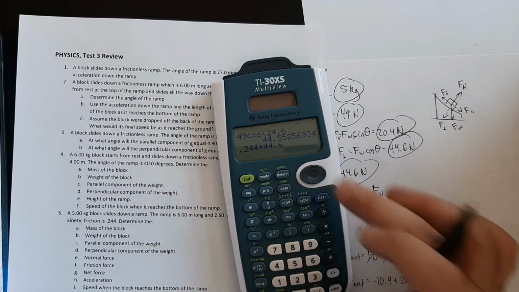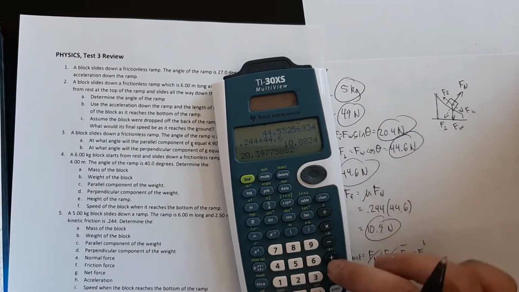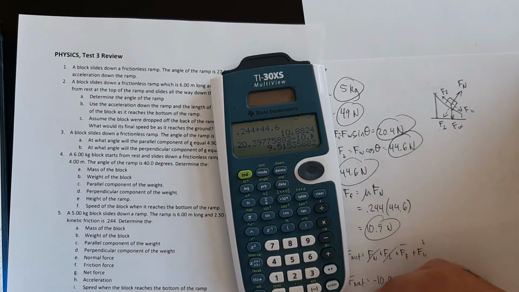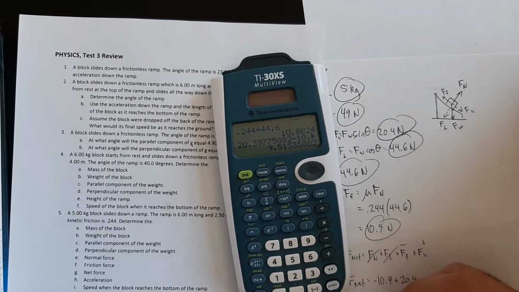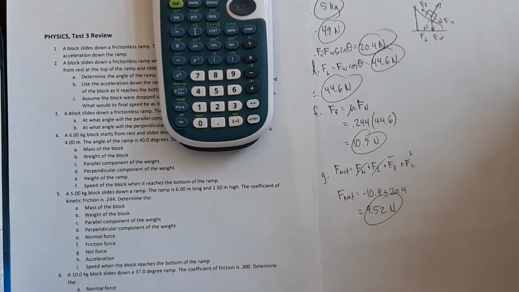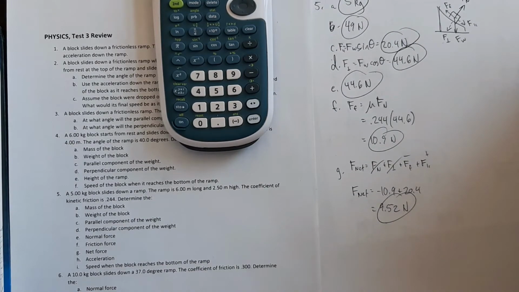So basically it's just going to be the difference of these two. All right, and we end up getting 9.52 newtons. All right, and that's going to be in the same sign as the larger force. All right, so going down the ramp. All right, and that is G.